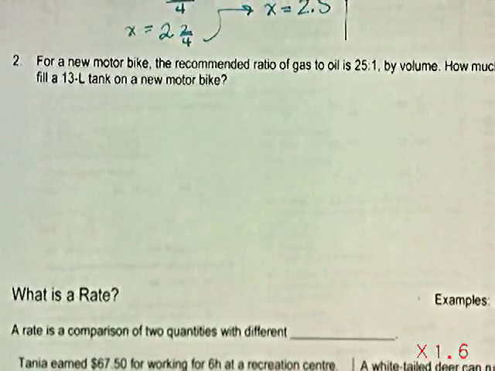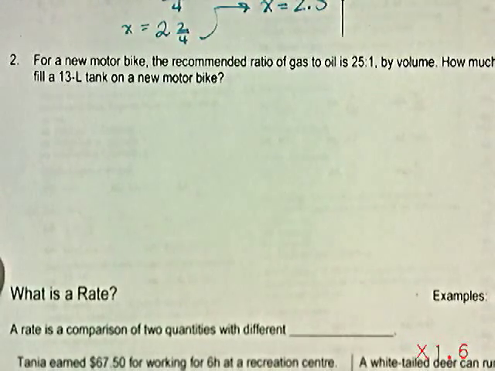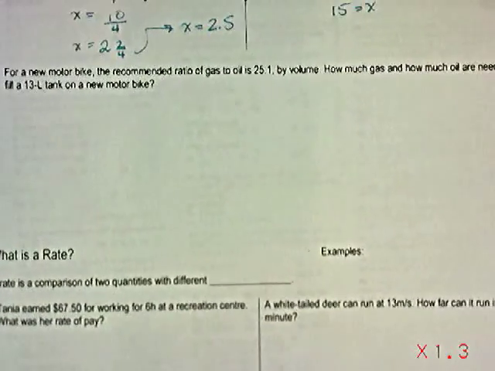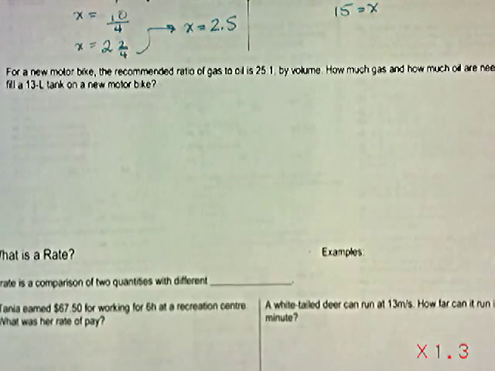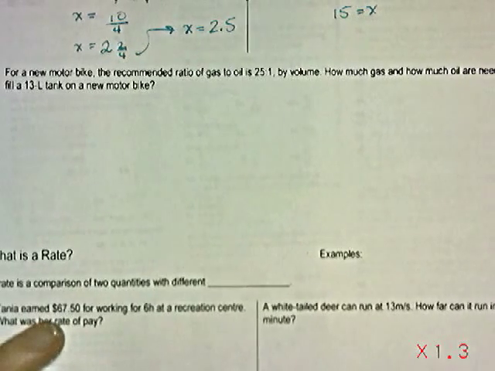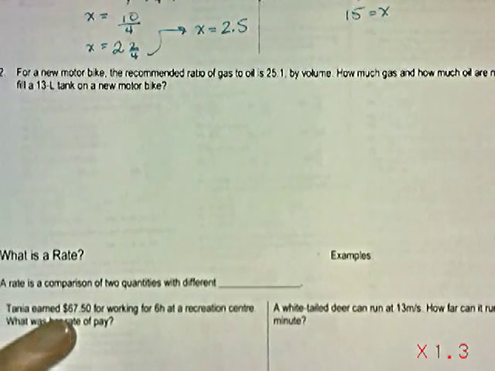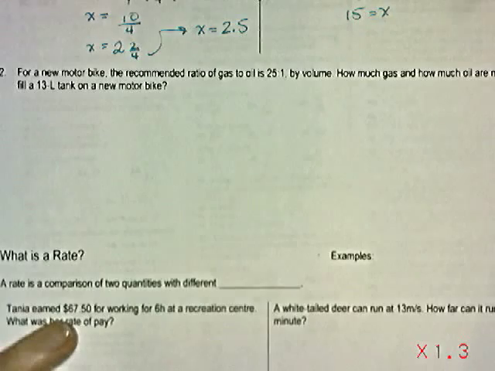Practical application. For a new motorbike, the recommended ratio of gas to oil is 25 parts to 1 by volume. How much gas and how much oil are needed to fill a 13-liter tank on a new motorbike?